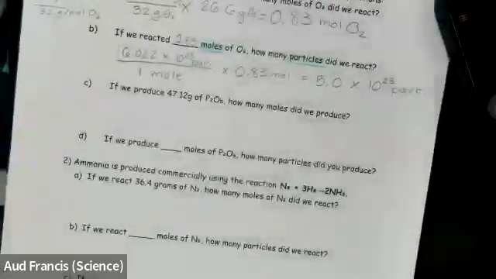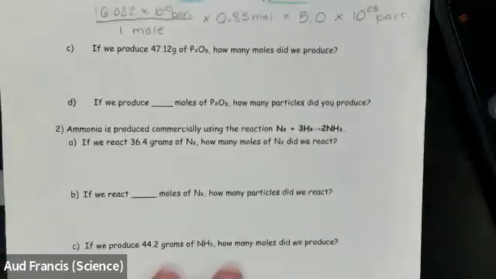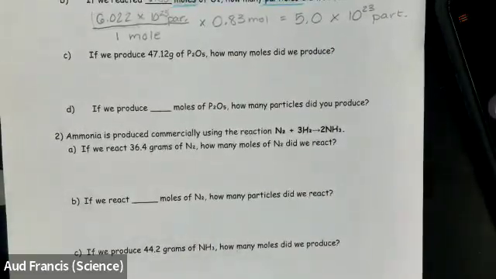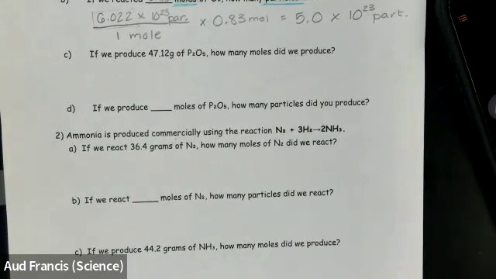So if we are able to produce, sorry, I have a little sticky note that wouldn't let me move. If we're able to produce 47.12 grams of P2O5, how many moles did we produce? So in the last version of finding formula mass, I showed you how I like to add my stuff up. Just make a little list, do a little addition, easy breezy, beautiful, call it good. There's also a way you can do this where you do a little multiplication, and I'm cool with that too.